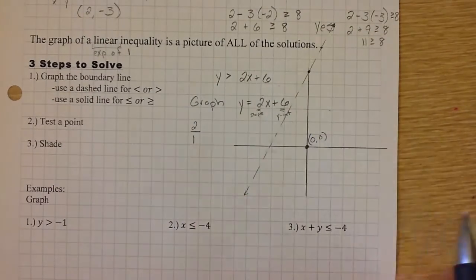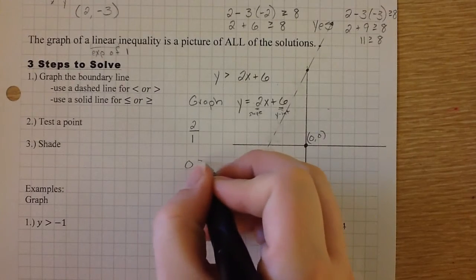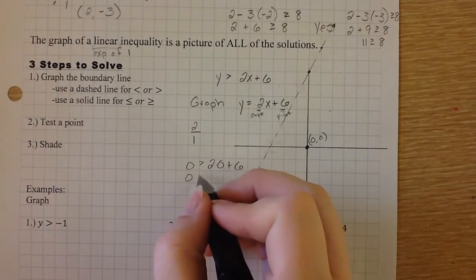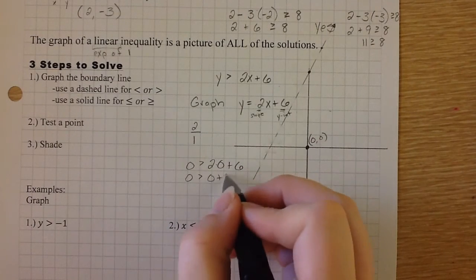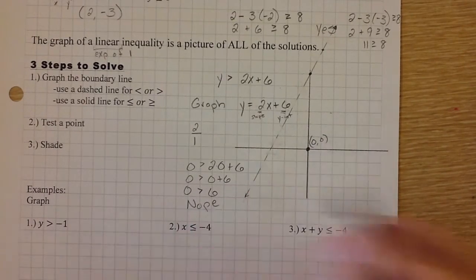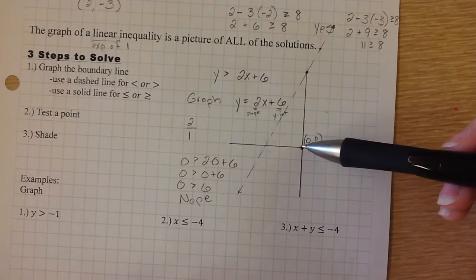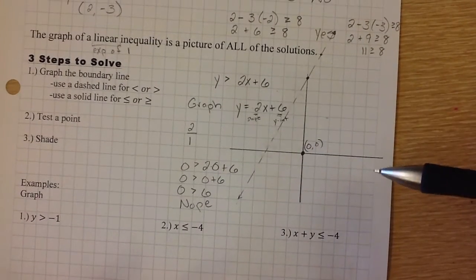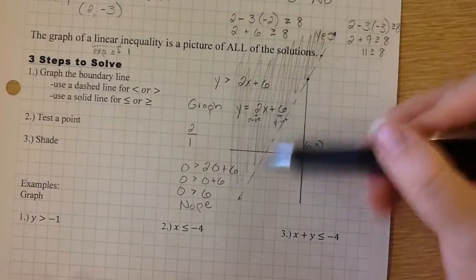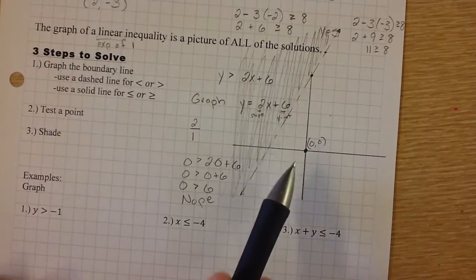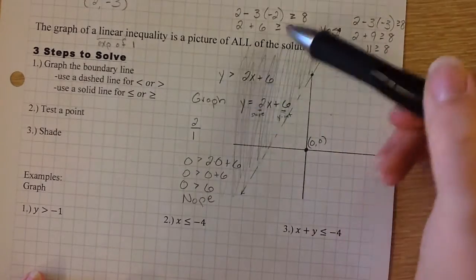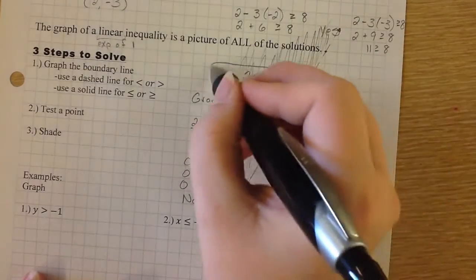So let's test it. So we're testing our point. So if x is 0, y is 0, so 0, is that greater than 2 times 0 plus 6? Is 0 greater than 6? Nope. It didn't work. So I know the point 0, 0 won't work. So I know none of the points on this side will work. So that means the points on this side must be the points that work. So then I'm going to shade above, on the opposite side of that line, because the point 0, 0 didn't work. So all of these points that I've shaded are the points that will make this true.